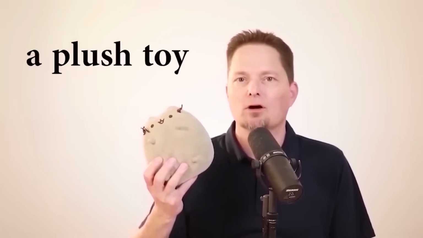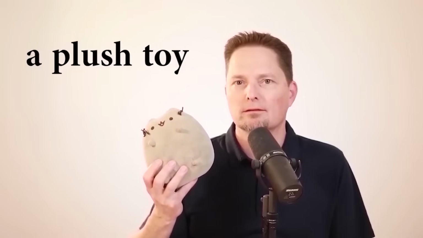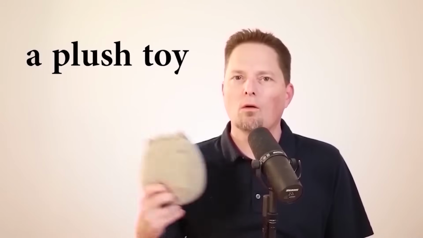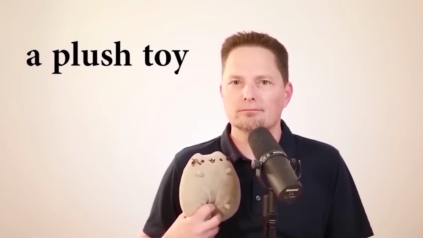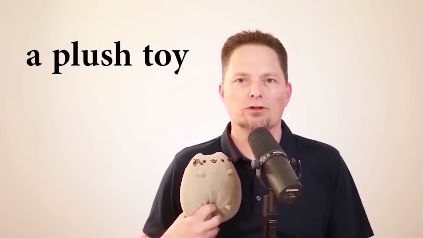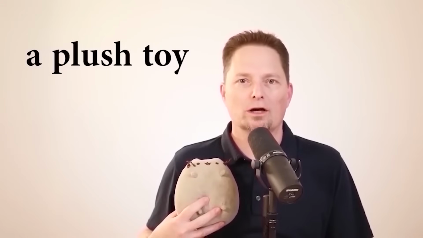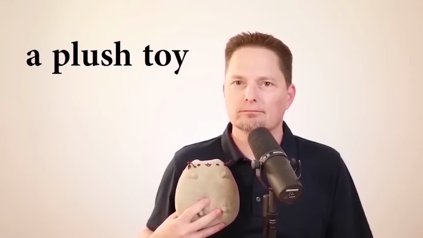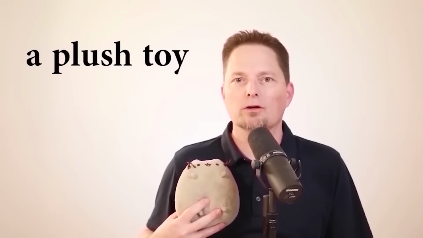Or if I have something in my hand, I say this. What do you call this? Or I could use passive voice and say, what is this called? And the answer, it's called a plush toy. This is called a plush toy. Let's practice. What do you call this? That's right. This is called a plush toy. Now let's practice the question. Ask me the question. Very good. This is called a plush toy.